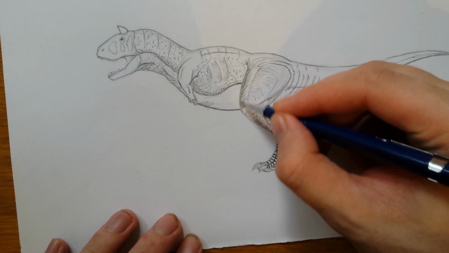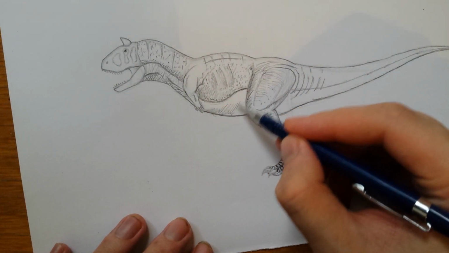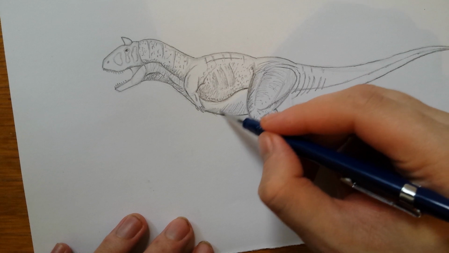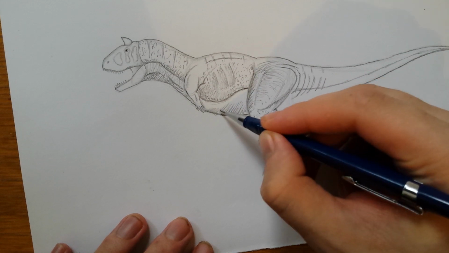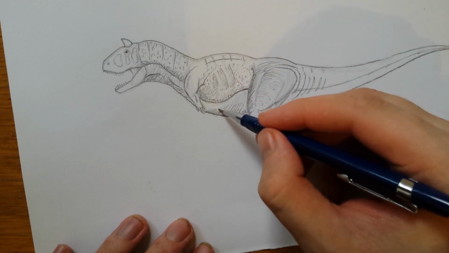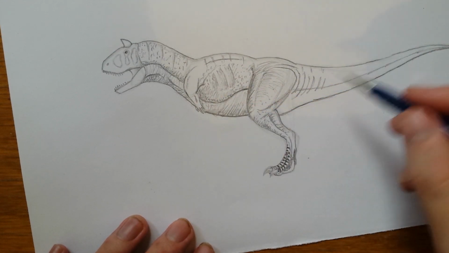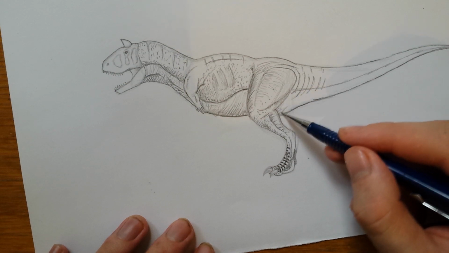Alright, so over here you can just put in those curved lines, make sure that the bottom part is the darkest, and then just connect it with everything else. And do the same over here.